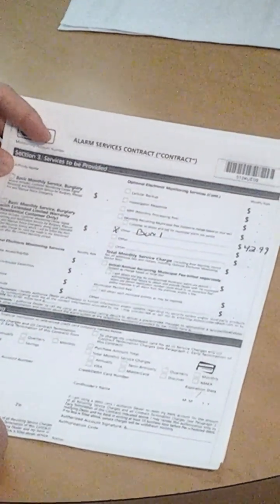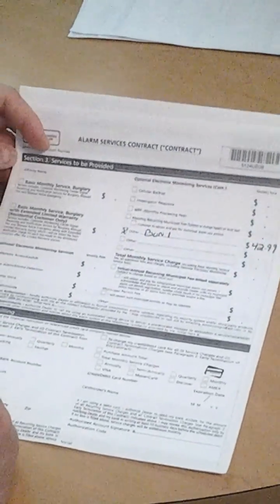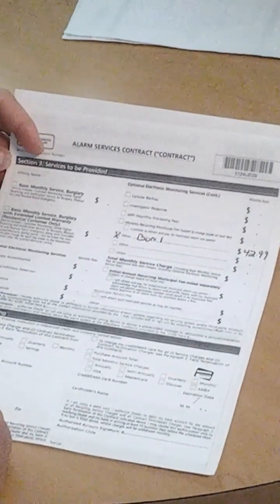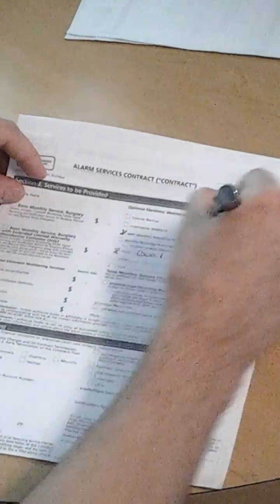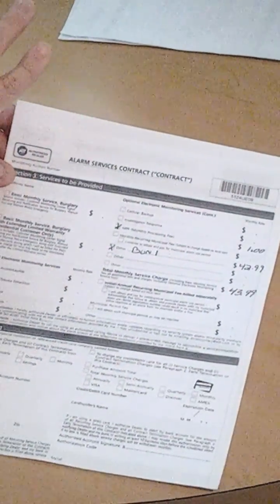And in this particular case, I'm going to show you one example of if the customer were to say, hey, I don't want auto pay through checking or auto pay through credit card. In this case, you would add a $1 monthly processing fee. So we're going to check that, and then it would be $1. And so the total in this case would be $43.99 per month.